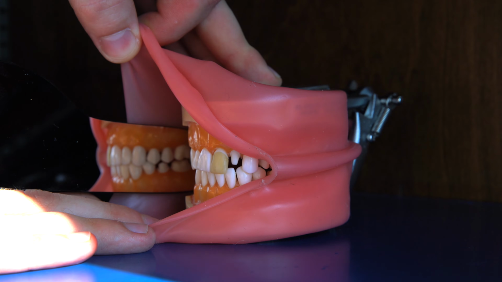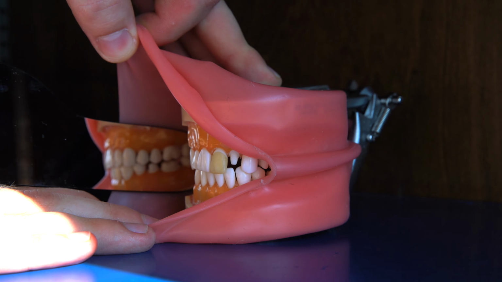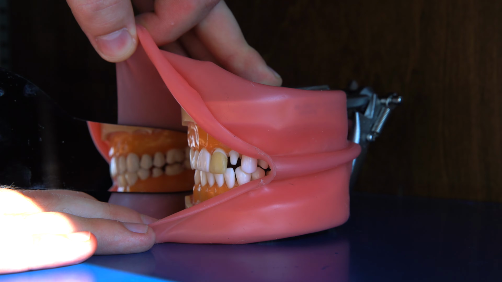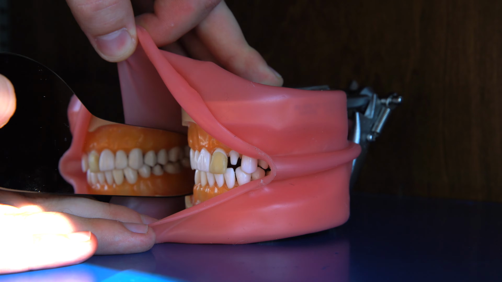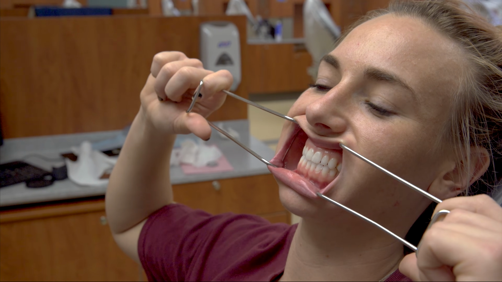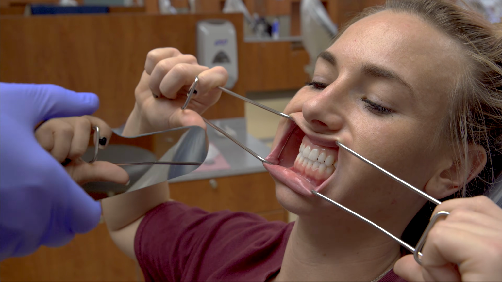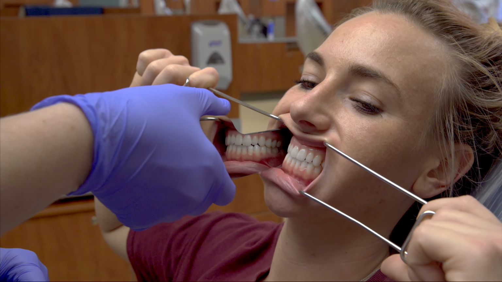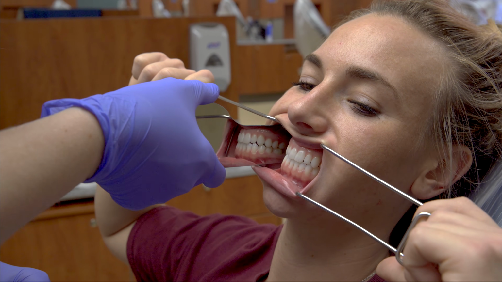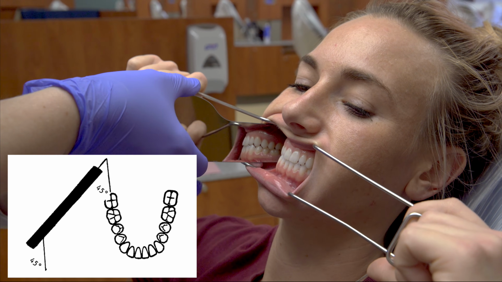Once the retractors have been placed, it's easiest if the patient holds the retractors so that the assistant can hold the mirror. Mirror retraction for this photograph can be tricky. We obey the rule of 45 and 45. The mirror should slip in the vestibules parallel to the teeth. Then the assistant moves the mirror to a 45-degree angle to the teeth.